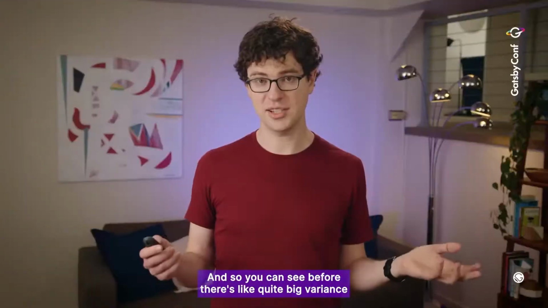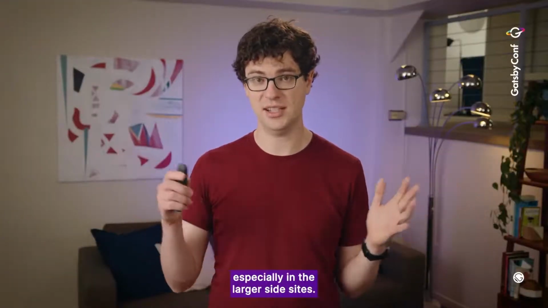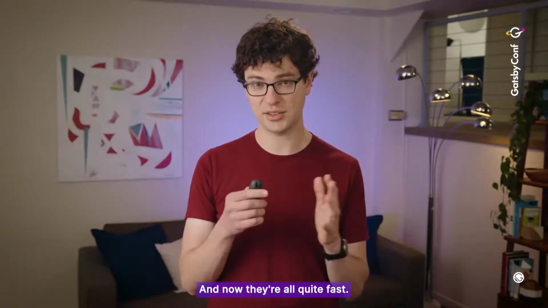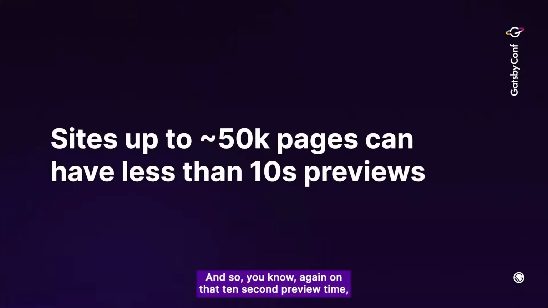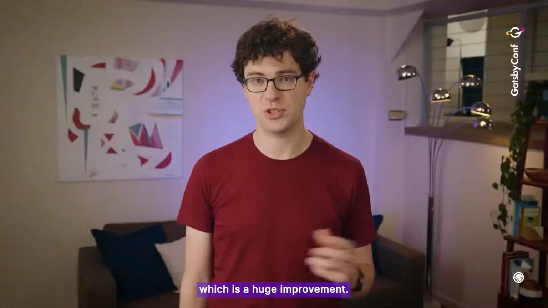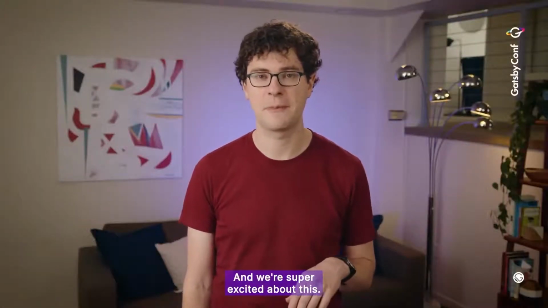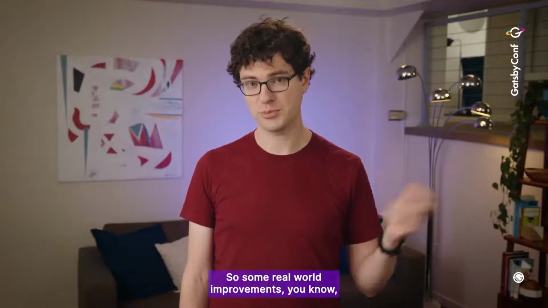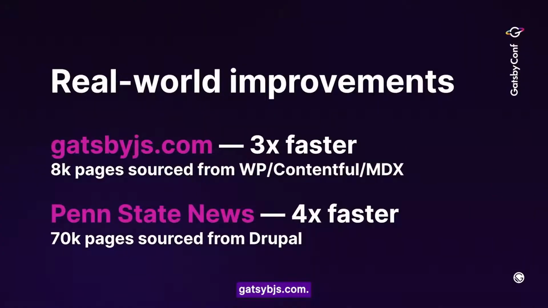You can see before there was quite big variance, especially in the larger sites, and now they're all quite fast. Again, on that 10-second preview time, based on what we're seeing, we now believe that sites up to around 50,000 pages can have less than 10-second previews, which is a huge improvement, and we're super excited about this. So, some real world improvements: GatsbyJS.com, we're seeing 3x faster publishes.